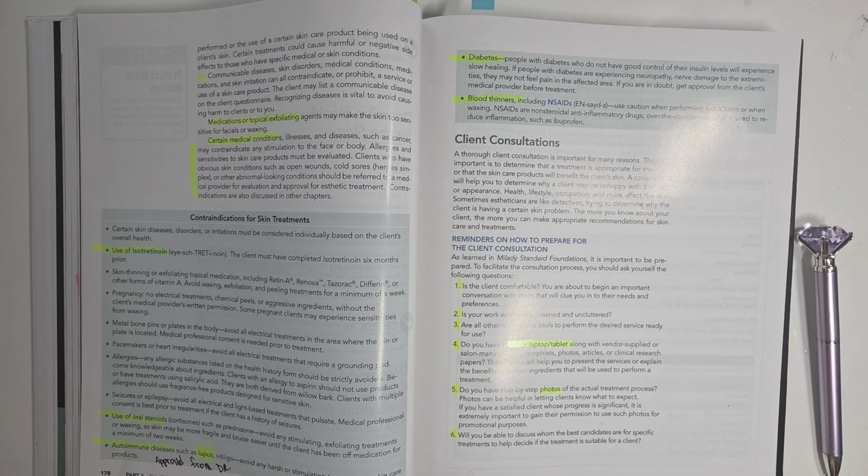4. Do you have a pen or laptop or tablet along with vendor supplied or salon manufactured pamphlets, photos, articles, or clinical research papers? These items will help you to present the service or explain the benefits of certain ingredients that will be used to perform a treatment.